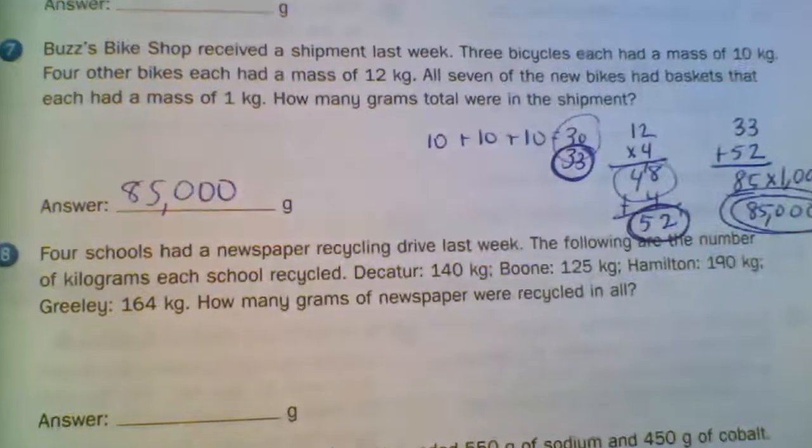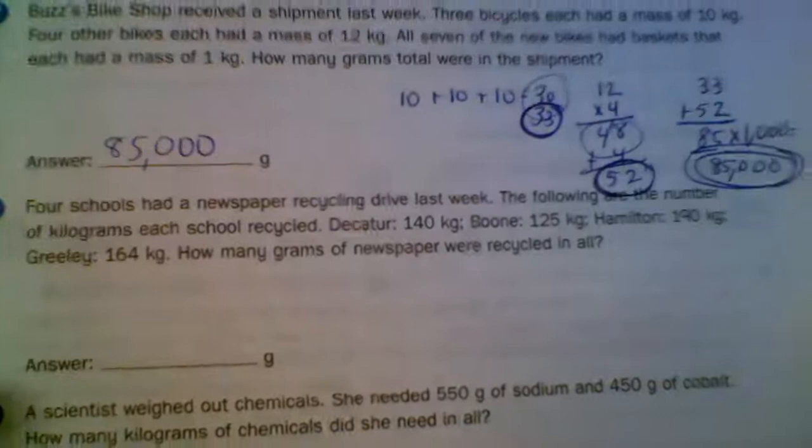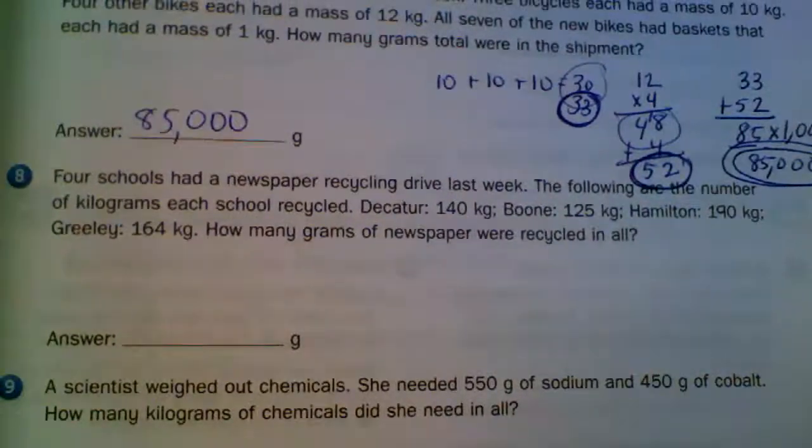That was number 7. Number 7 was tricky, so that's why we did this one together. Number 8, 4 schools had a newspaper recycling drive last week. The following are the number of kilograms each school recycled. Dector, that's the name of one school, had 140 kilograms, Boone had 125, Hamilton 190, and Greenlee 164 kilograms. How many grams of newspapers were recycled in all?